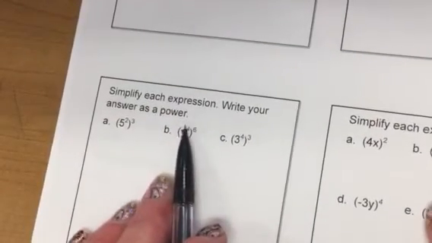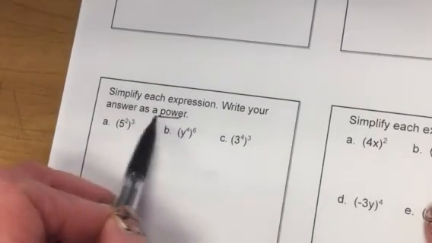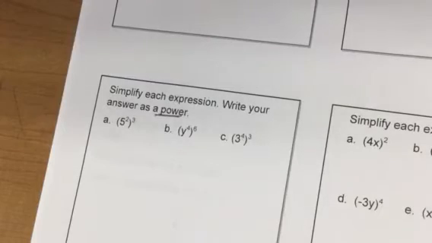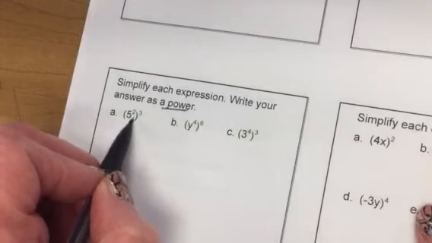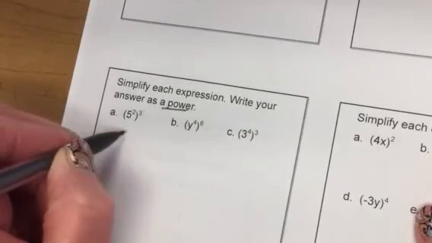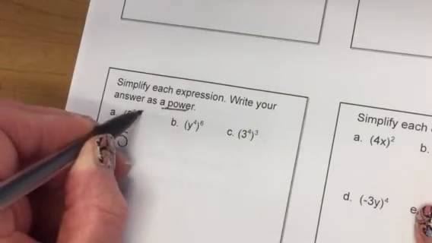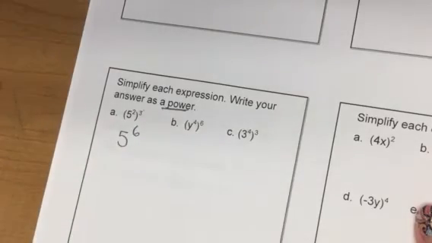Now it says simplify and write your answer again as a power. It doesn't say give me an actual numerical answer. So here, power to a power, multiply 2 times 3: 5 to the 6th power.